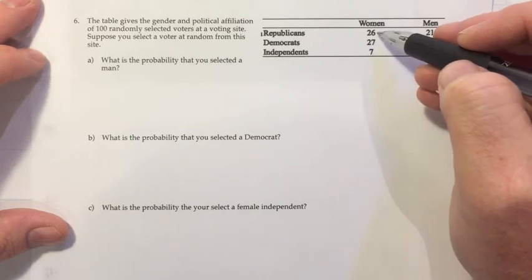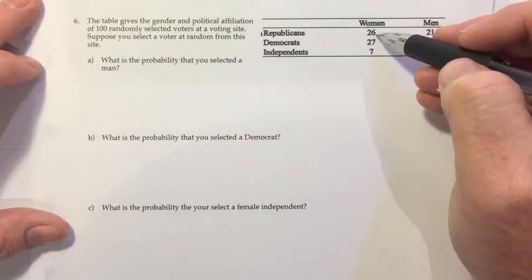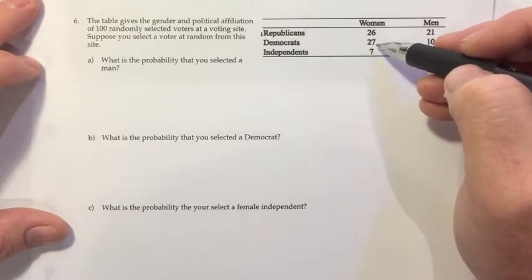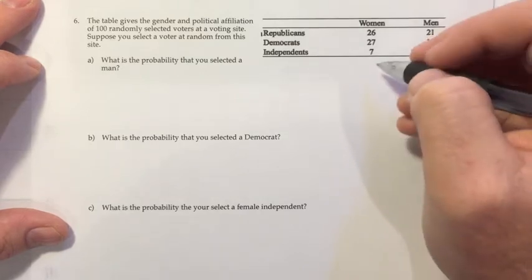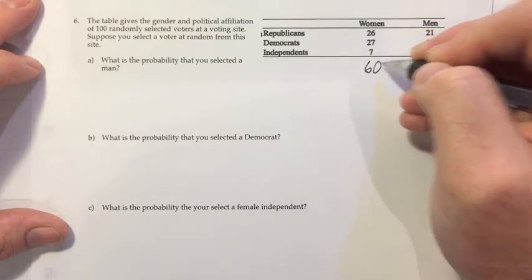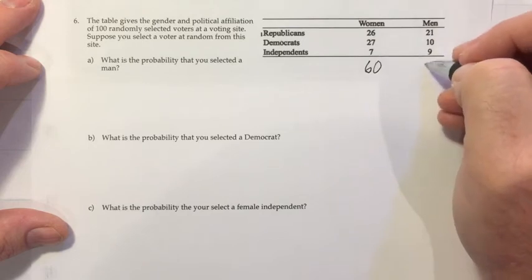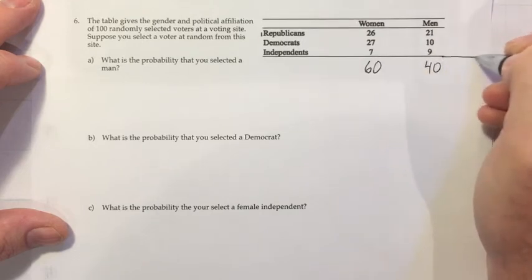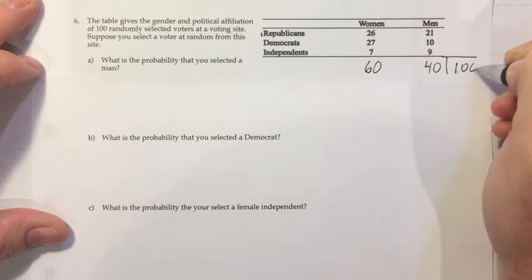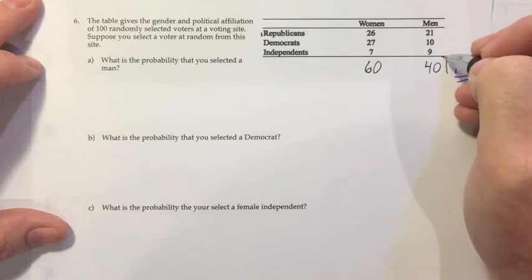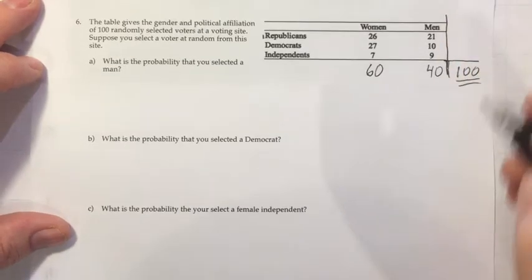So if you add up the 26 women that are Republicans and the 27 women that are Democrats and the 7 independent women, you get a total there of 60. If you add up the men over here, you get a total of 40. So the grand total is 100, and we often use the grand total in our probabilities, so that's an important one to know.